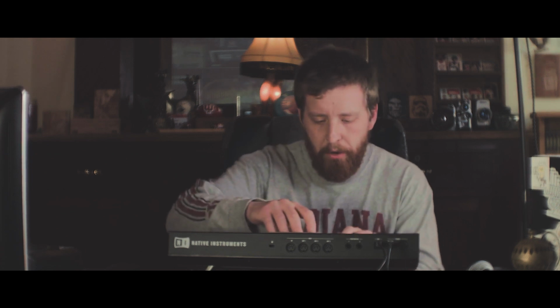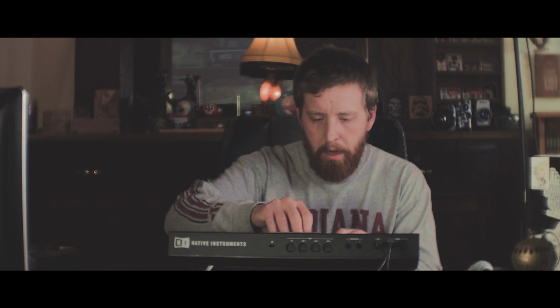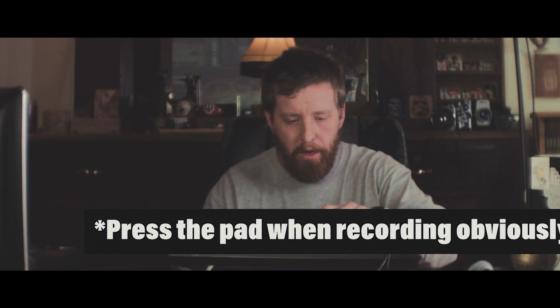I'm going to go into pattern 2. I think that sounds pretty good. Put 4 bars down, and all you've got to do is press record, add the second one, and it'll add it in there automatically. So I'm going to raise this up 3 semitones.